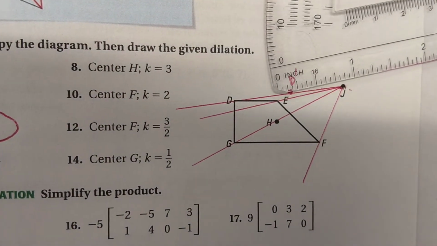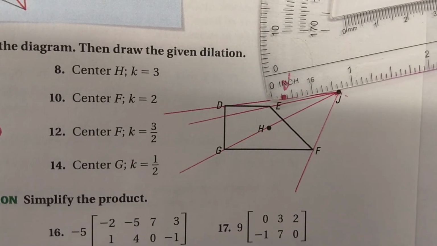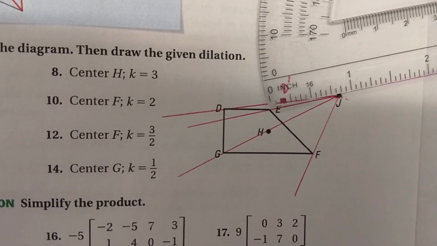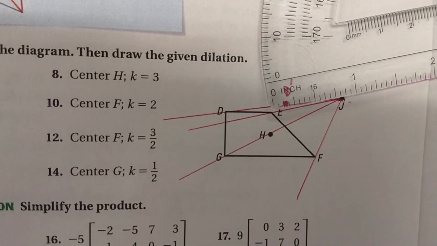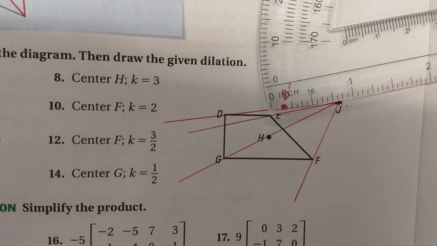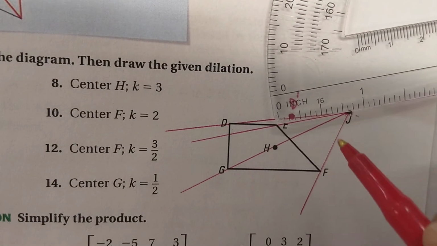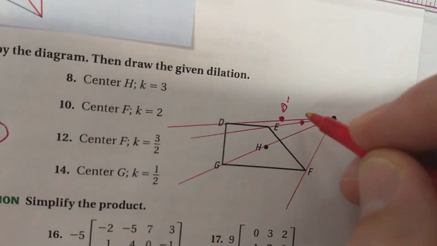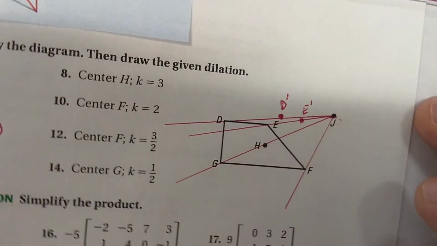I could do that same process from J to E, which looks like it's about 7/8 of an inch. If we split that in half, we'd be right about there. We can call that one E prime.